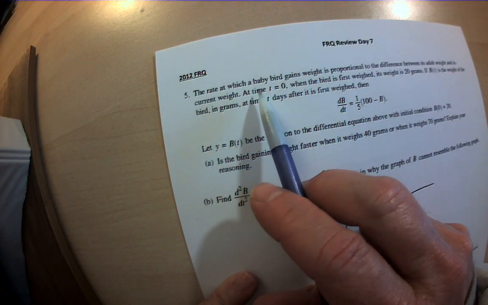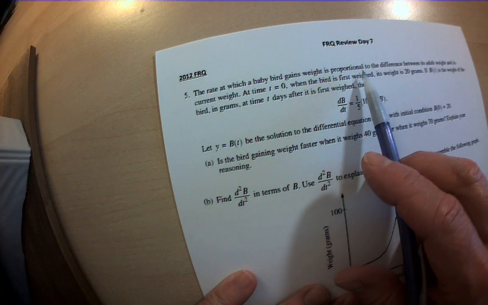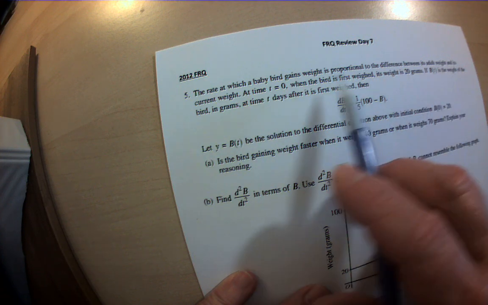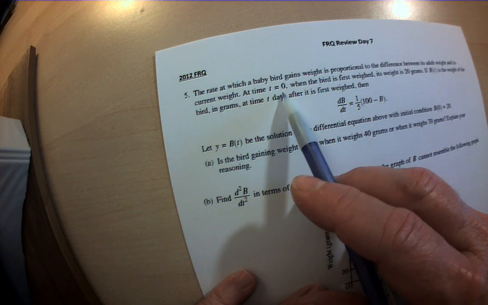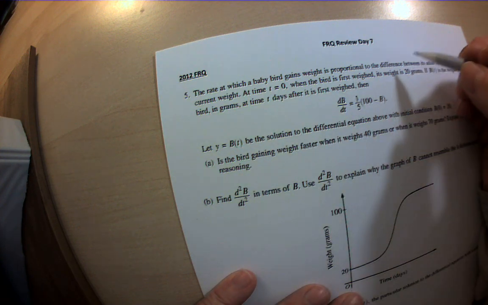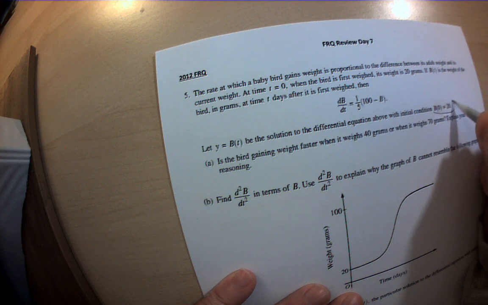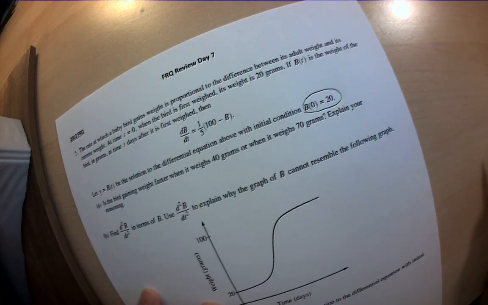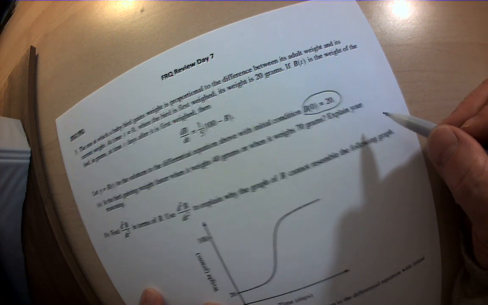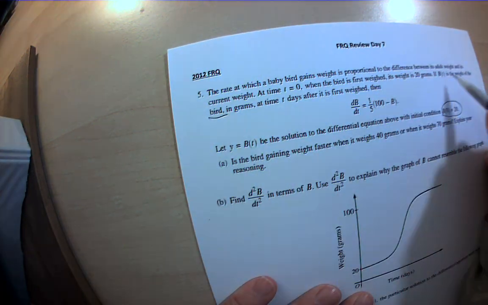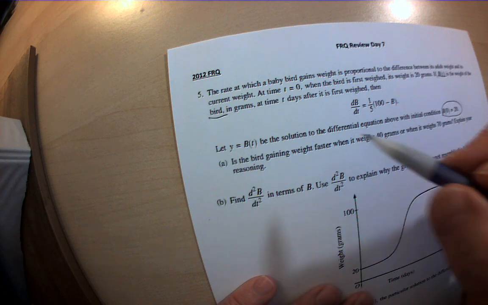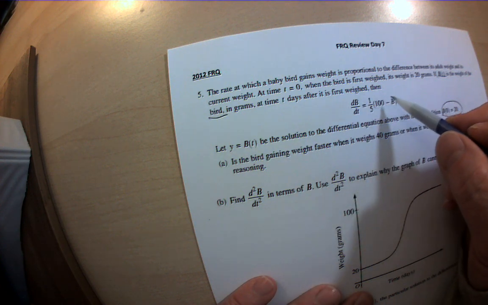The rate at which a baby bird gains weight is proportional to the difference between its adult weight and its current weight. There's a lot of words there. The time t equals 0 when the bird is first weighed, its weight is 20 grams. They kind of say the same thing down there. B(0) is 20. B(t) is the weight of the bird, in grams, at time t days when it's first weighed.